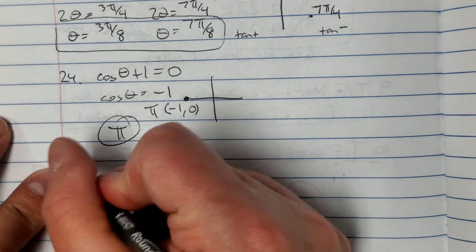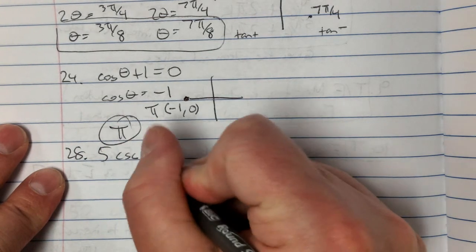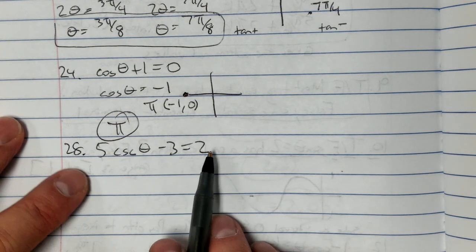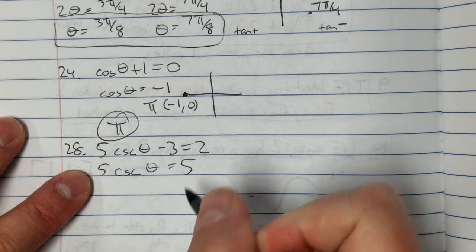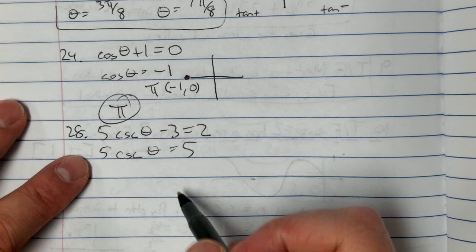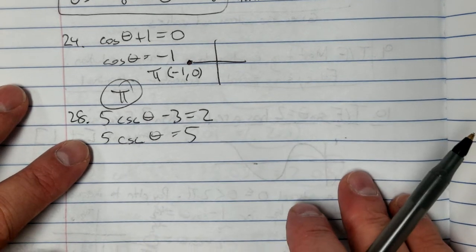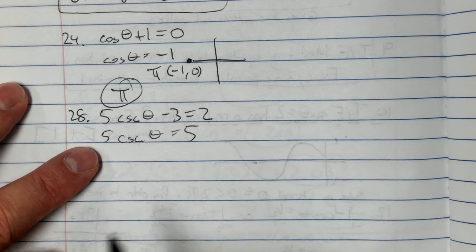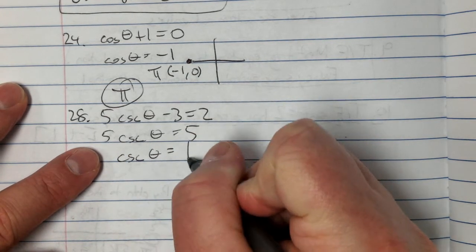And then our last one is number 28. We have 5 cosecant theta minus 3 equals 2. We're going to add 3 to both sides, so we get 5 cosecant theta equals 5. Then we divide, so we get cosecant theta equals 1.